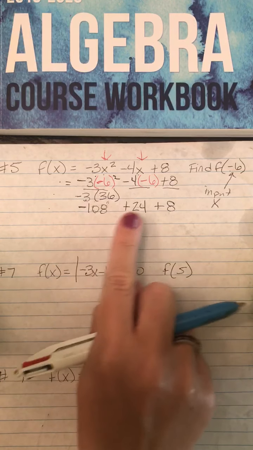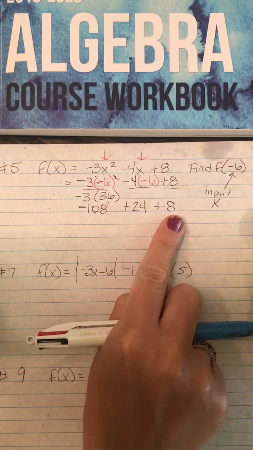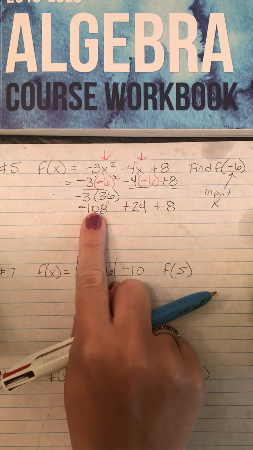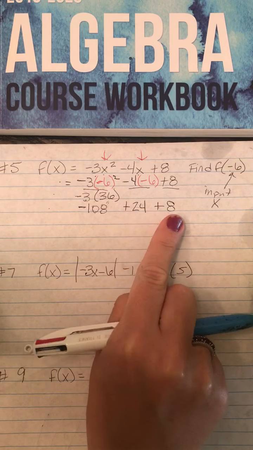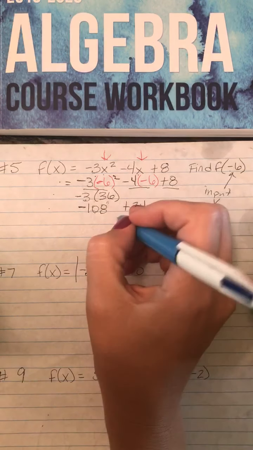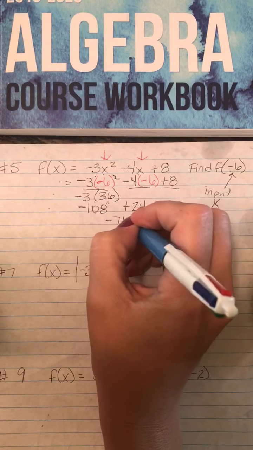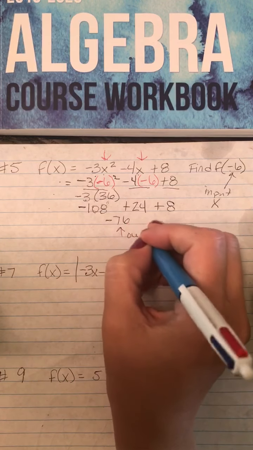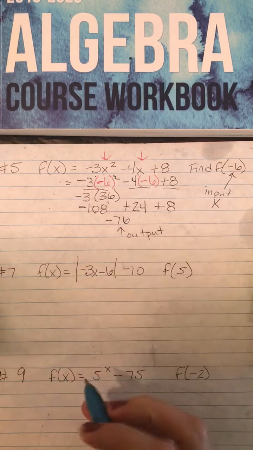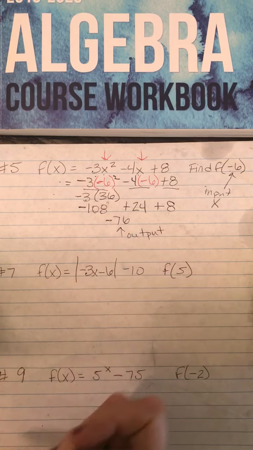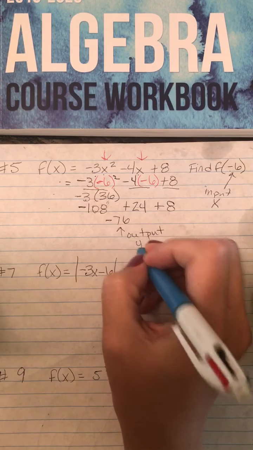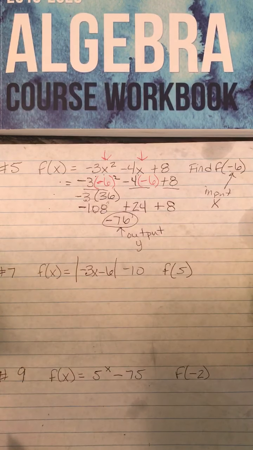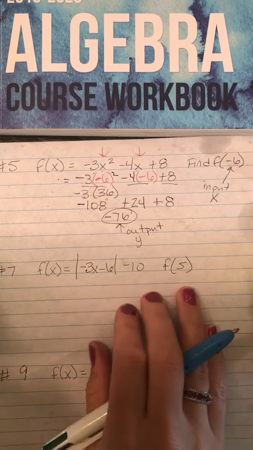So now that we have each term simplified, we can add them all together. So you get -108 plus 24 plus 8, and that gives you -76. This is called the output. It's what we got out of the function, which also represents the y value. So there's the answer for number 5. Let's move on.